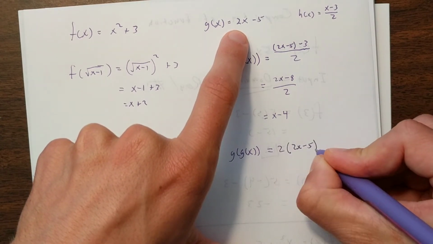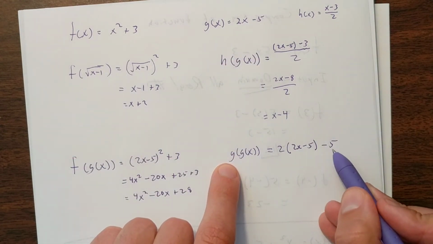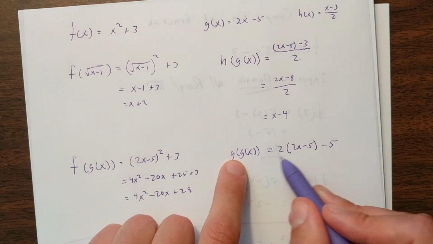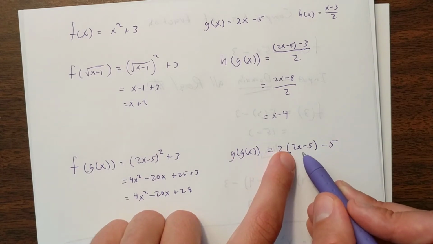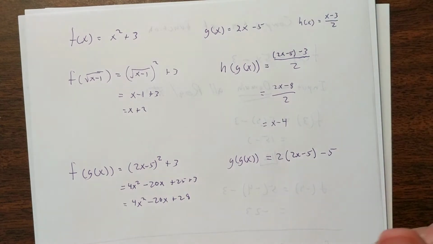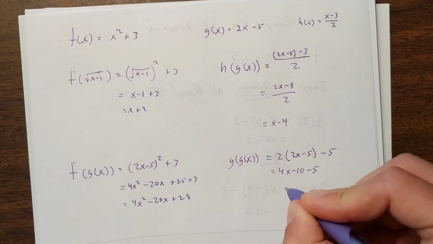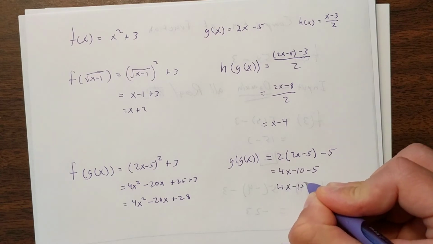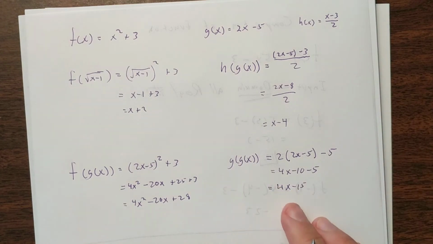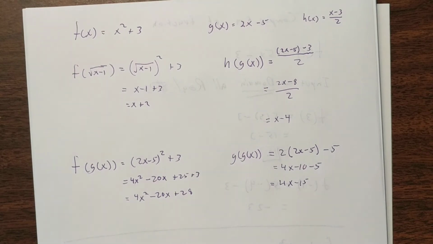So in this case, it's going to be 2 times (2x minus 5) minus 5, right? So g is the 2 times something minus 5, but the g of x is right in there. So 2 times g of x minus 5, because that's what g of x was. This now equals 4x minus 10 minus 5, which is 4x minus 15. So that's our composition of functions of g of x. Excellent. Nice work.